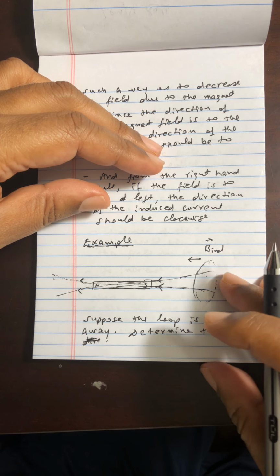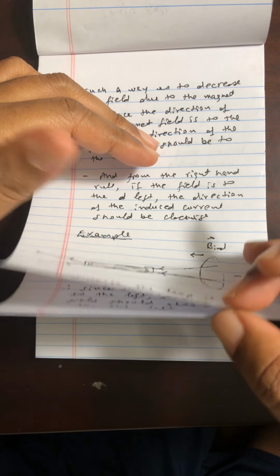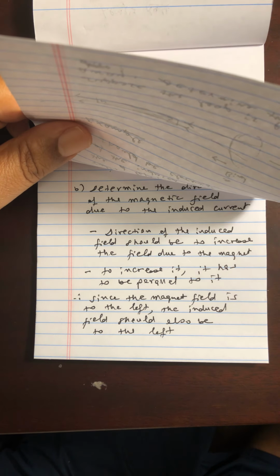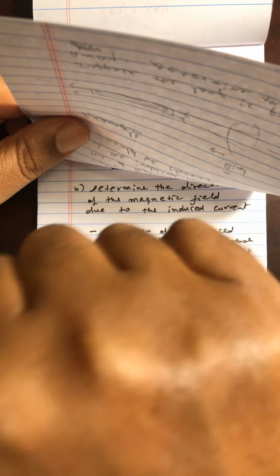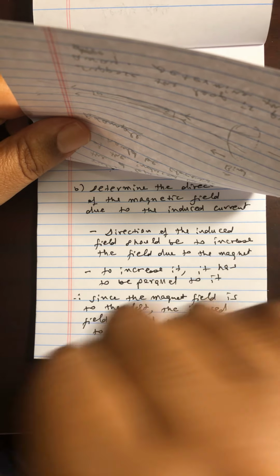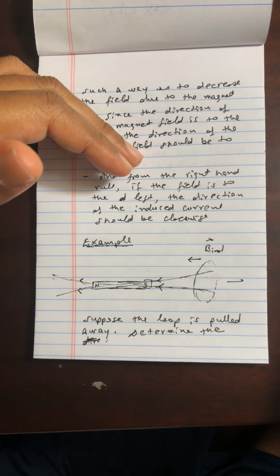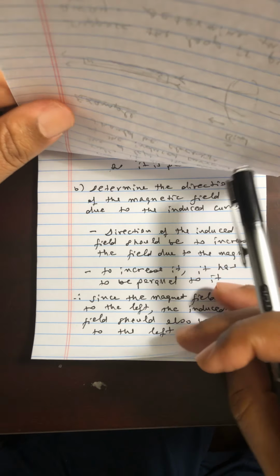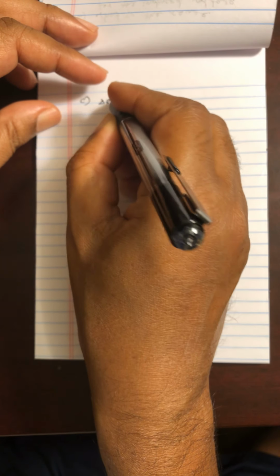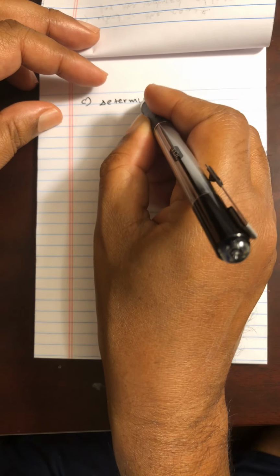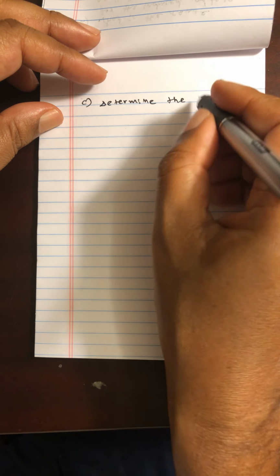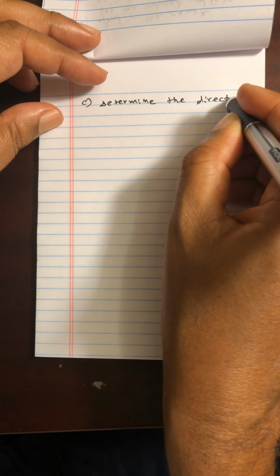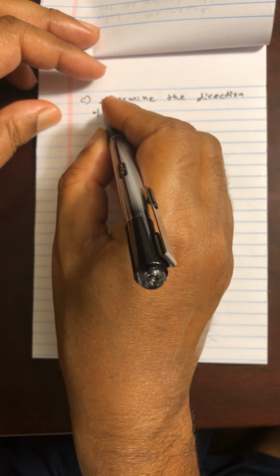And then we determine the induced current from the right-hand rule. That is, the right hand says if these fingers are current, thumb gives you field. That's the right-hand rule for the magnetic field due to a circular loop. And then let's determine the direction of the induced current in the loop.